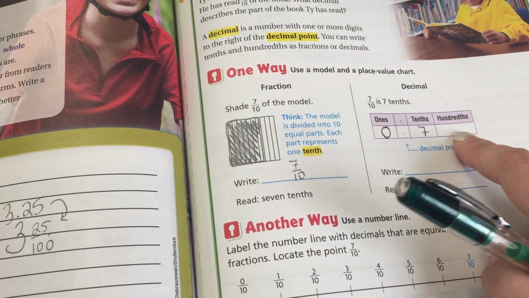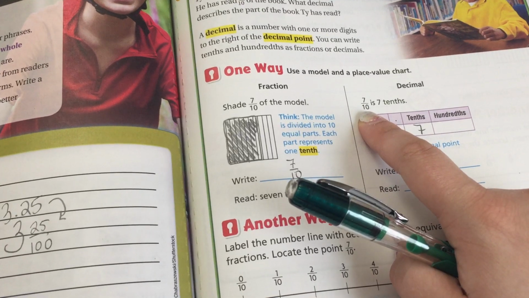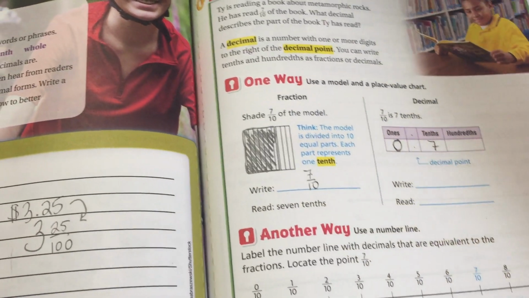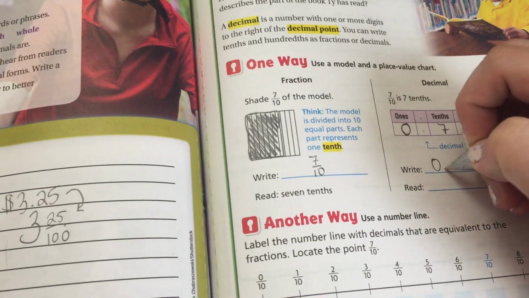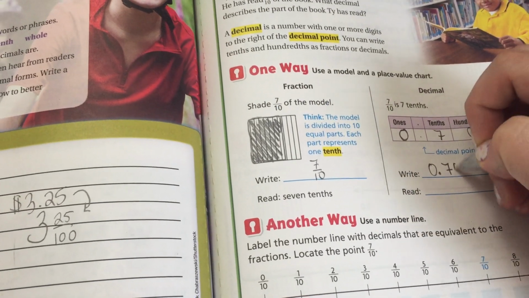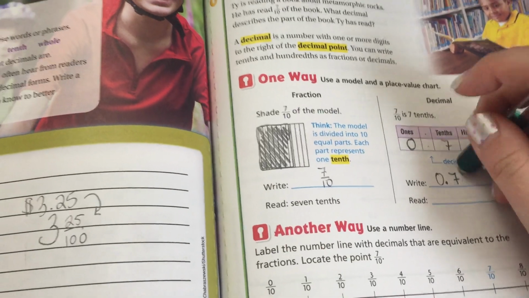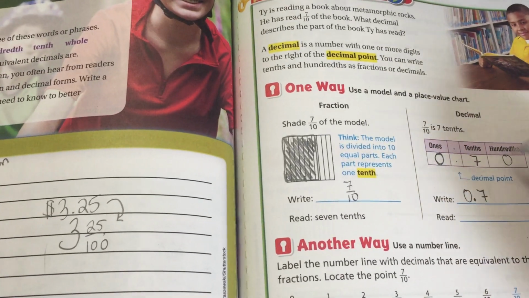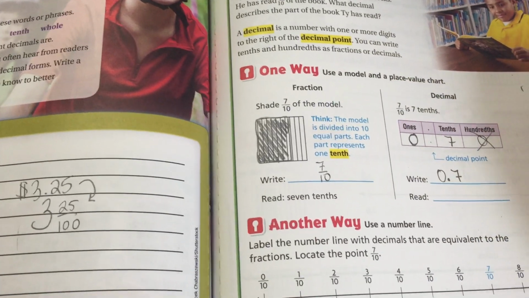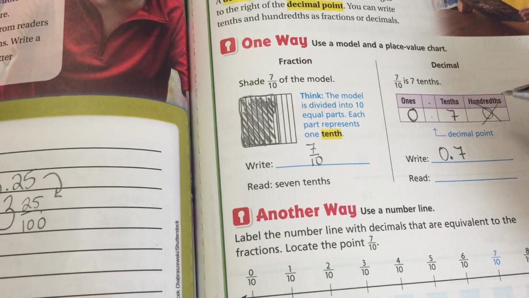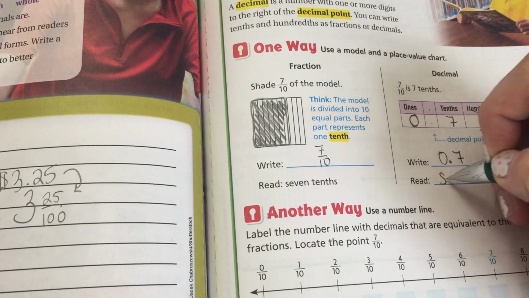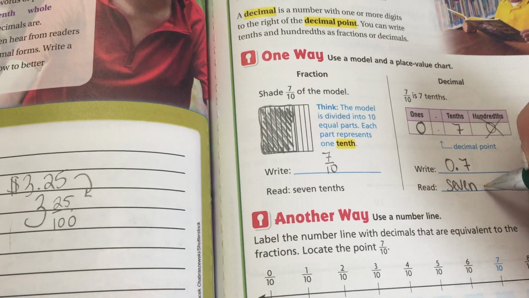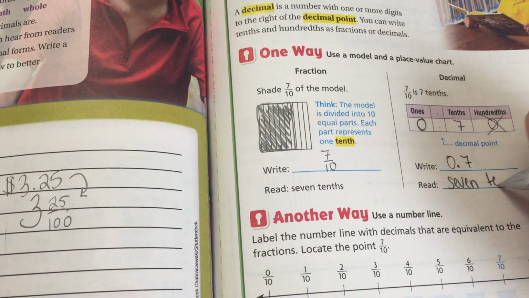And we don't have any hundredths in this one because we're only measuring in tenths. So I'm going to put a 0 in the hundredths. So this is written as 0.70. Well, you can leave the 0 off for now because there's no hundredths. 0.7. And that's also read as 7 tenths.